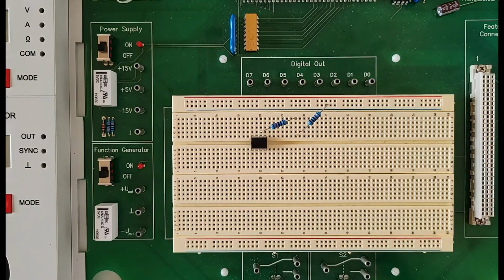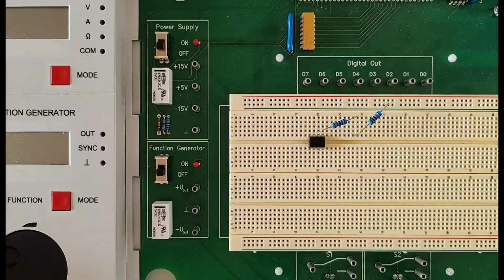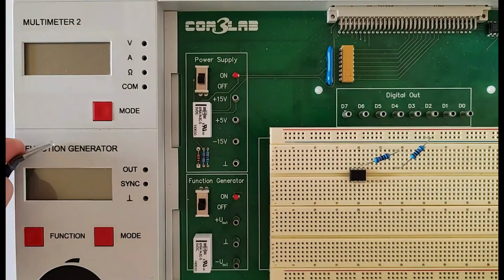If the blue power rail at the top would be my ground, the function generator, which serves as my input, is here on the left. You can see here, function generator.